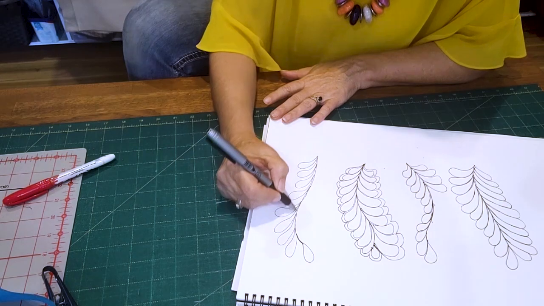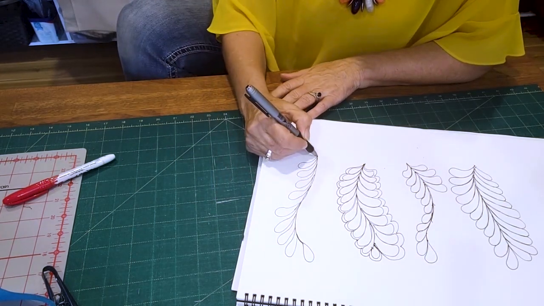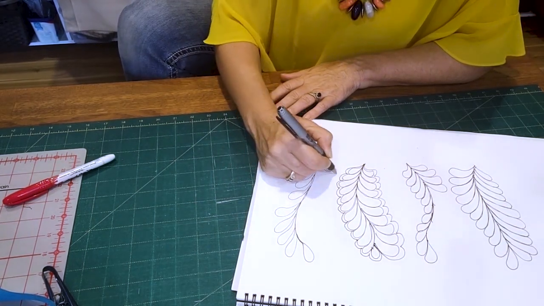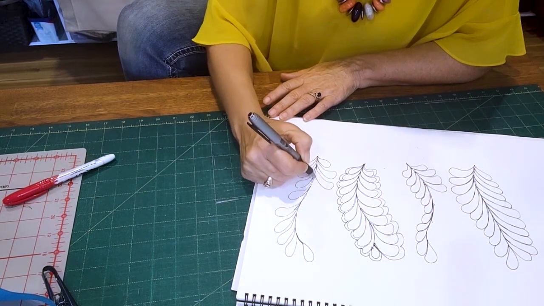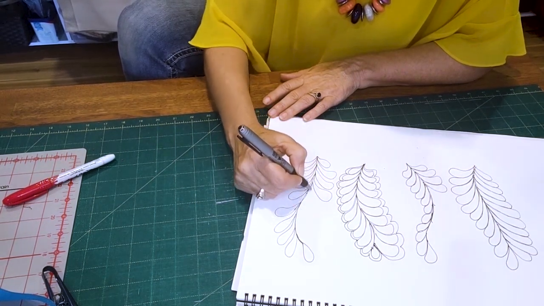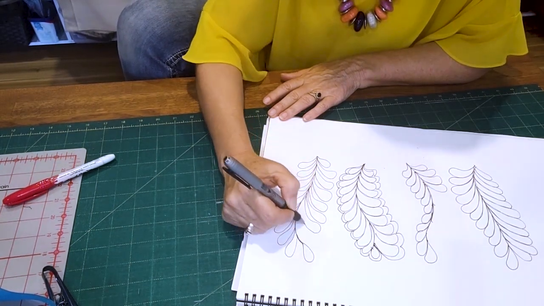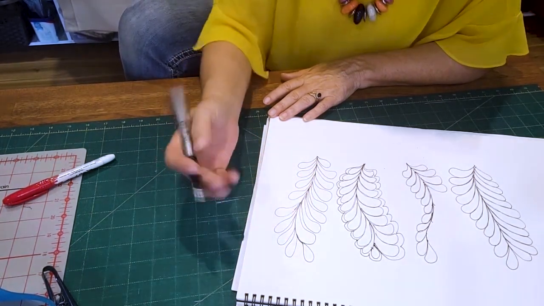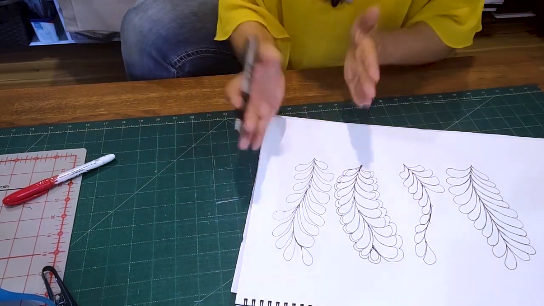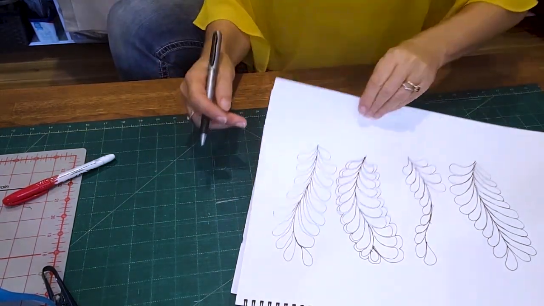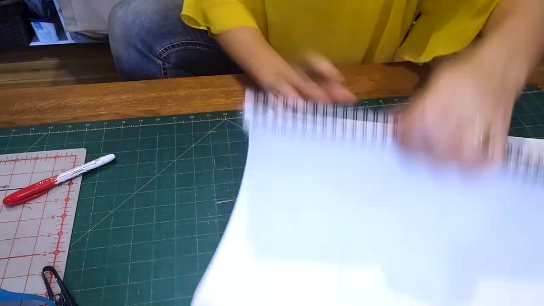I wasn't backtracking, and then I would travel back down to the bottom and do the same thing. And when they're all put together, they do look okay. I'm really happy with it because it's uniform. So I'll just flip over.